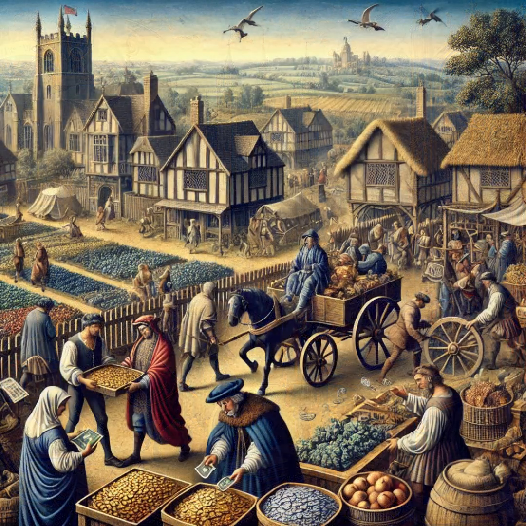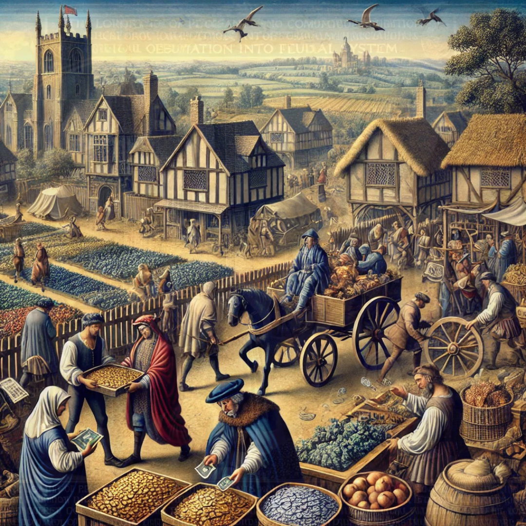One of the key factors in the decline of feudalism was the increasing importance of money in the economy. As trade and commerce expanded, the cash economy began to replace the traditional system of land-based obligations. This shift allowed lords to collect rents in money rather than in labor or crops, which in turn reduced the peasants' dependence on their lords and undermined the feudal relationship.